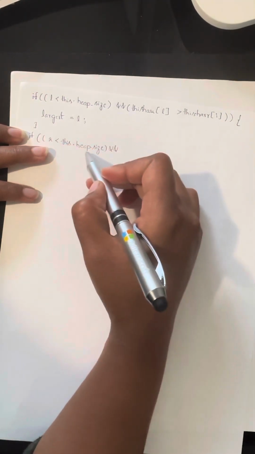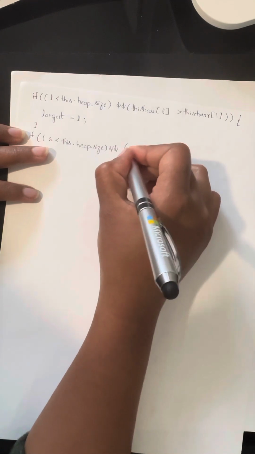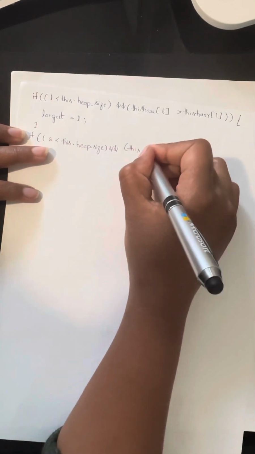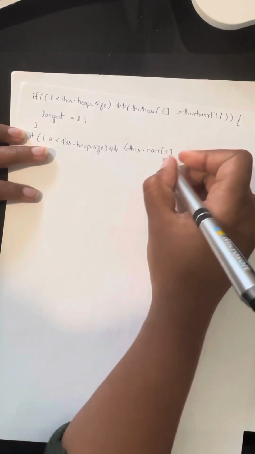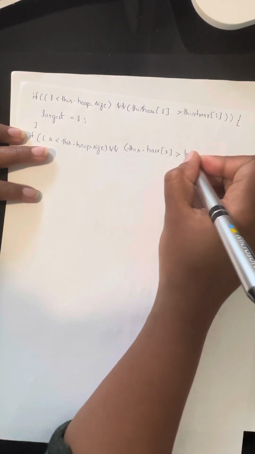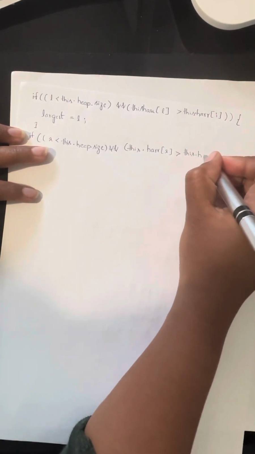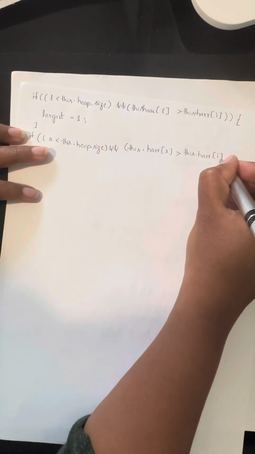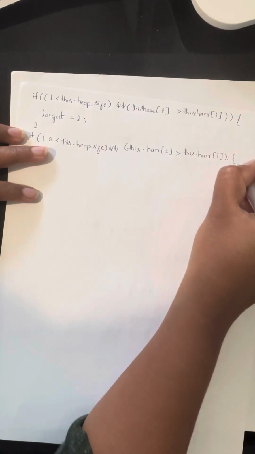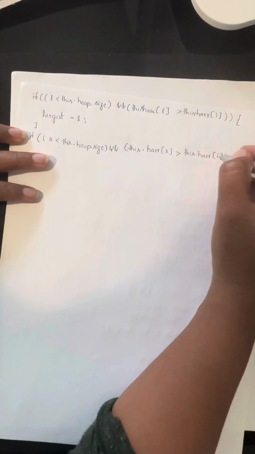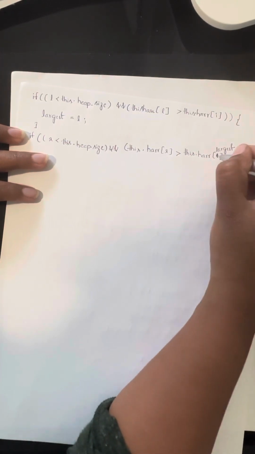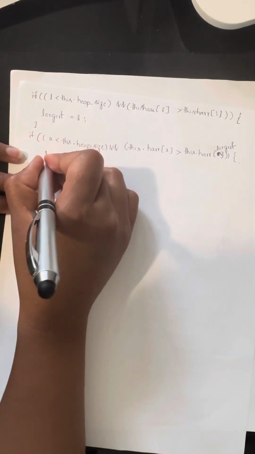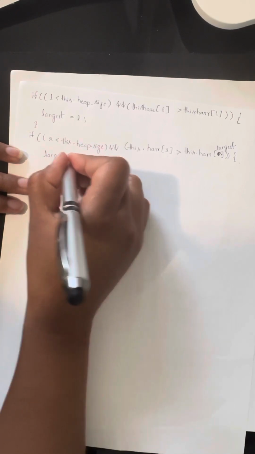So we are checking R is less than the heap size, and the element at index R is greater than the element at index not I but the largest. If that is true, then we are going to change the largest to R.